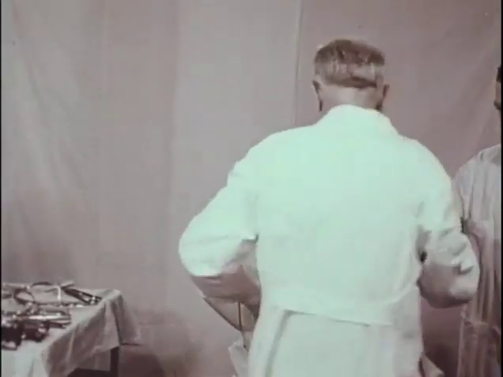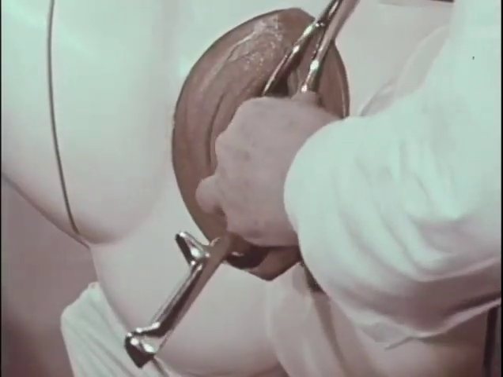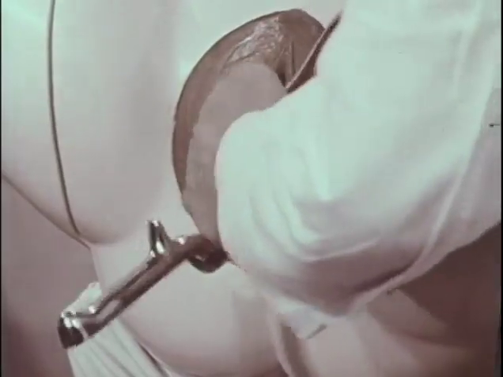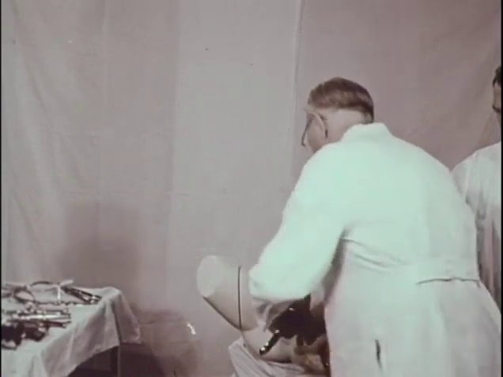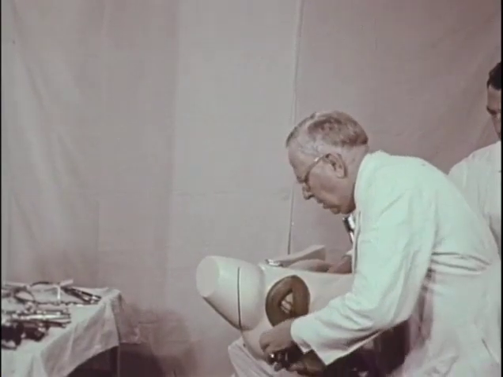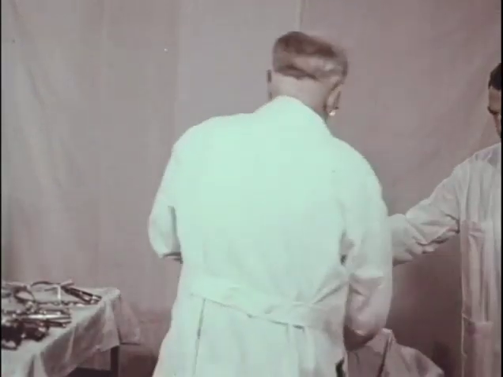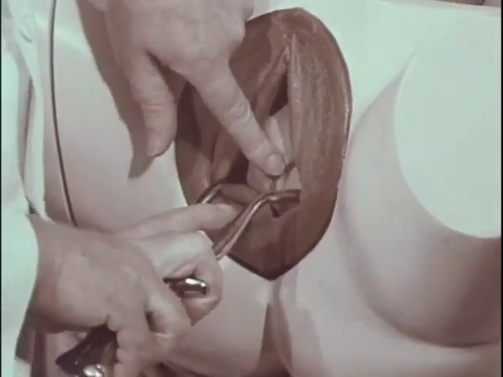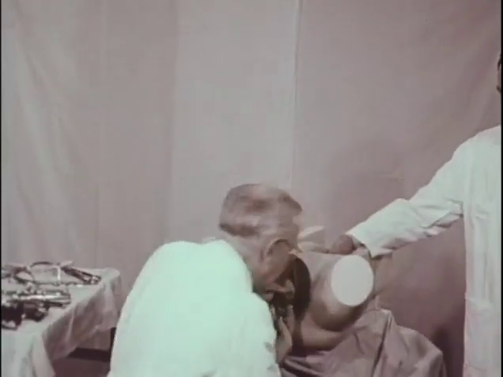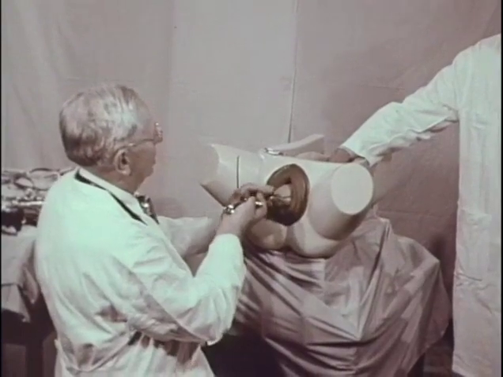And now the anterior blade, inserted in a similar manner to the right side. Locking. Checking the application, completing the rotation if necessary to OA, sit down, proceed with traction.